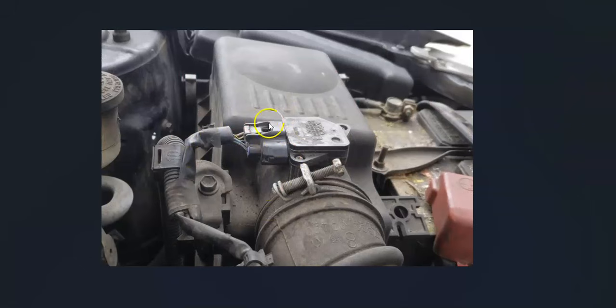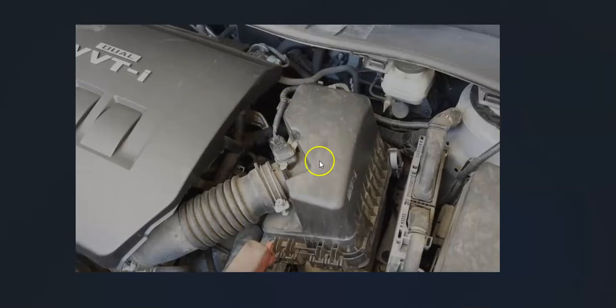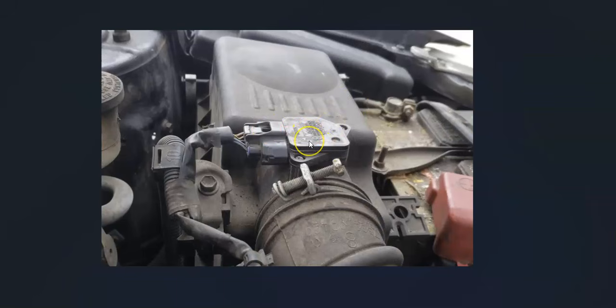And then the next thing to do is to go locate the MAF sensor on your particular vehicle. And it'll be located around the air intake box somewhere. For example, here's a 2006 Chevy Silverado, and the air intake box is right here, and here's the MAF sensor. It has this wiring harness going to it. Here's another example of a 2012 Toyota Corolla. Here's the air intake box, and here's the MAF sensor. It has 2 screws and a wiring harness. But the first thing to do is to locate this MAF sensor.